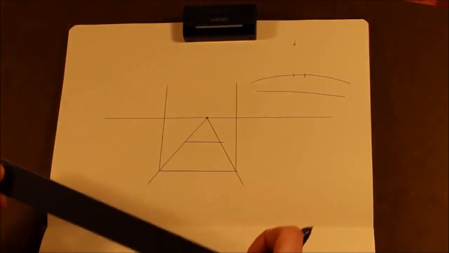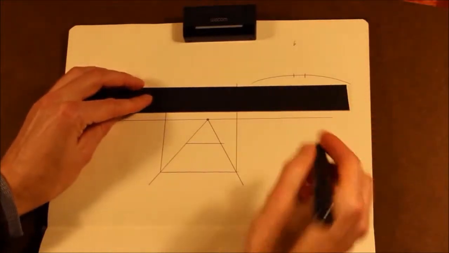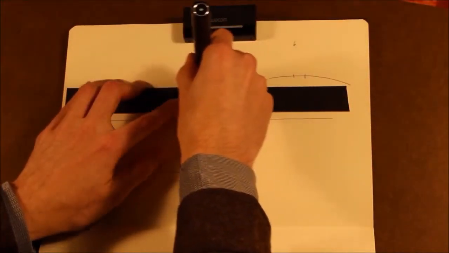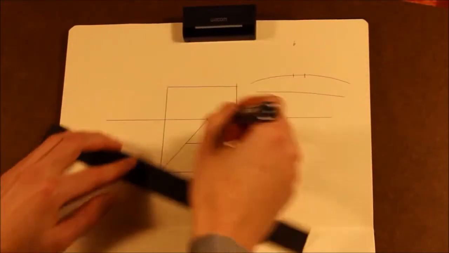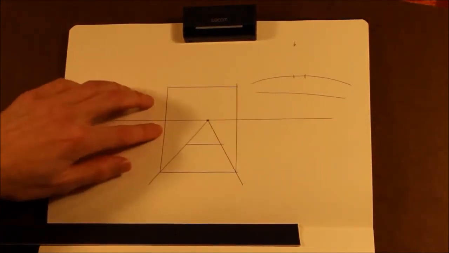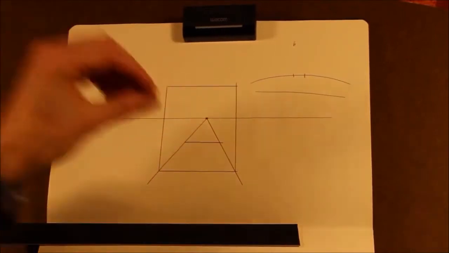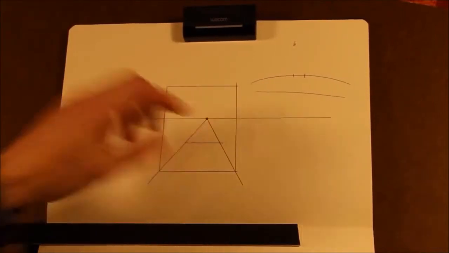It's really pretty simple. So again, boom, parallel, perpendicular.